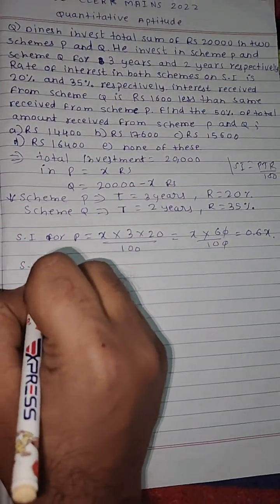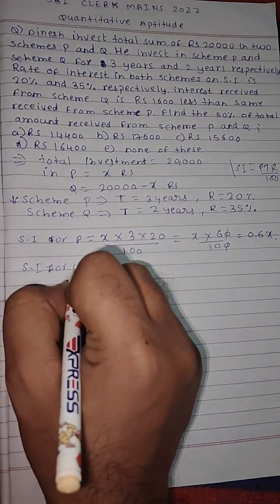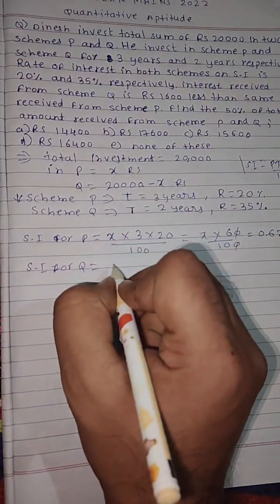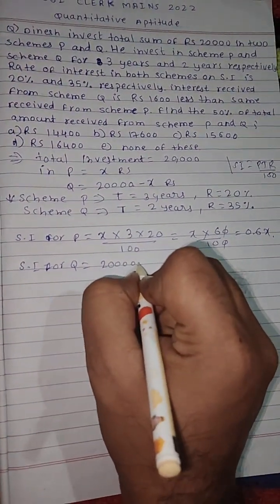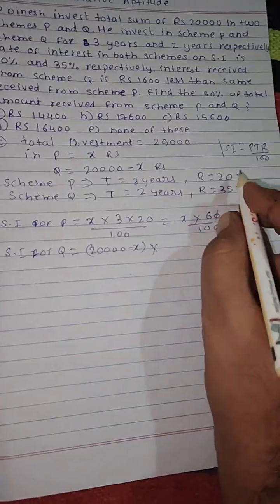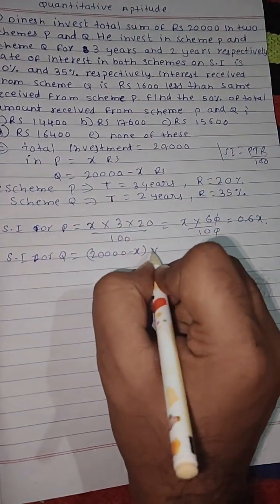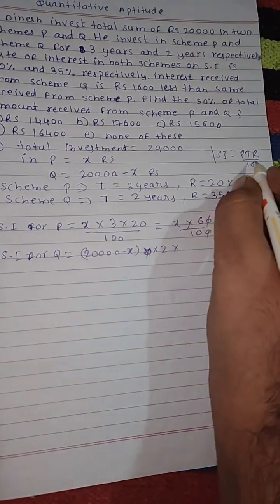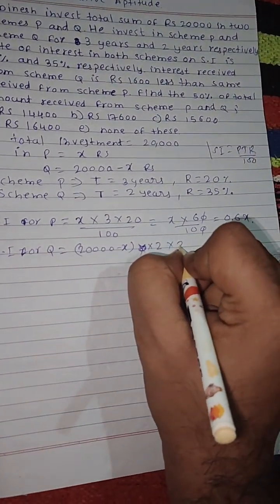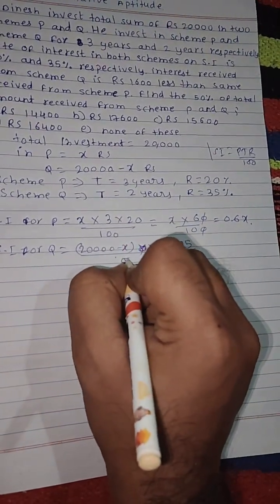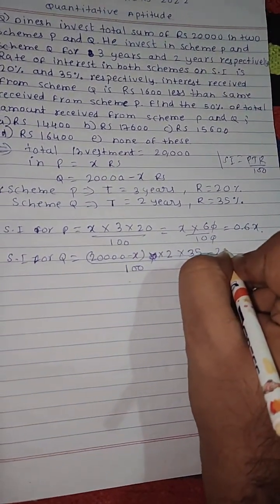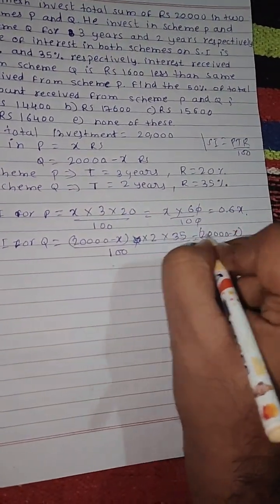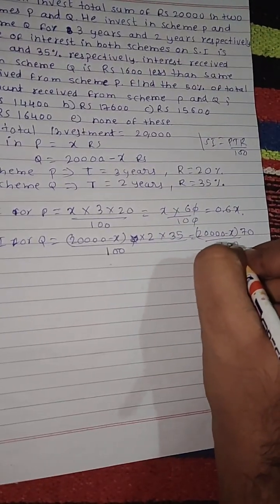Next we will find the simple interest for Q. For Q, the amount we have considered as 20,000 minus X, the time period is 2 years, and the rate of interest is 35% divided by 100. So 20,000 minus X, 2 into 35 is 70, 70 by 100.